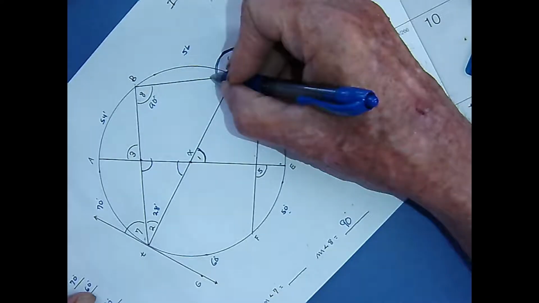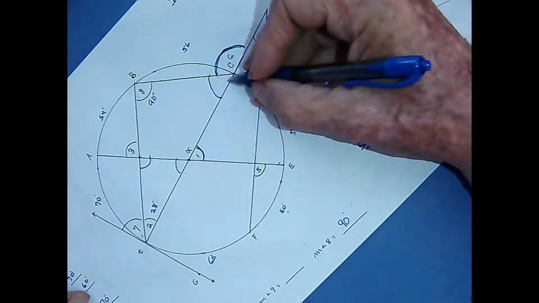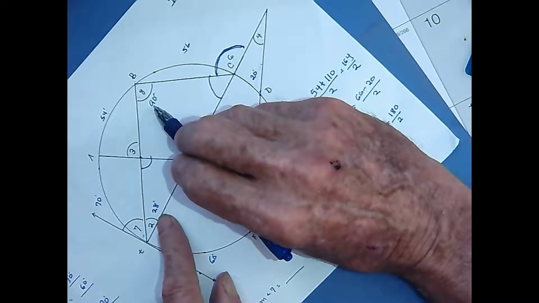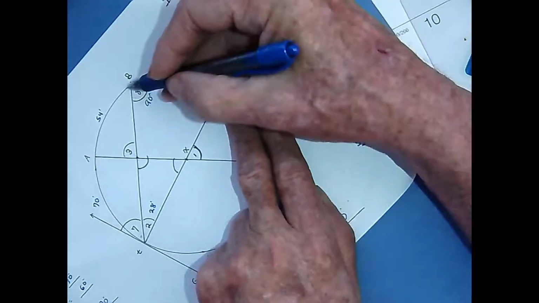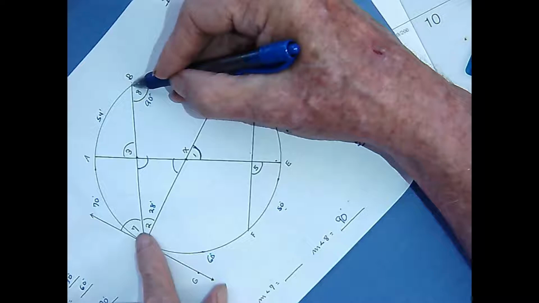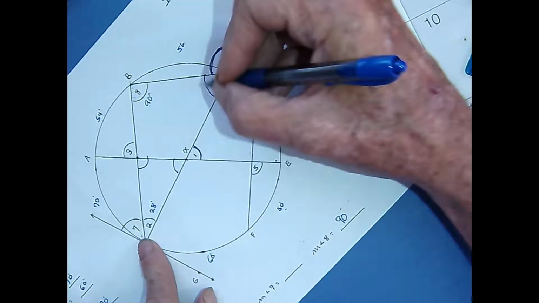I think I can find this angle. I can do that lots of ways. These two angles add up to 118. Subtract that from 180. I think this ought to be 62. But we could also do something else to get this angle. Look at the arc that it cuts. It cuts an arc of 124, 70 and 54. Divide that by 2, and yeah, we ought to have this angle be 62 degrees right there, huh?